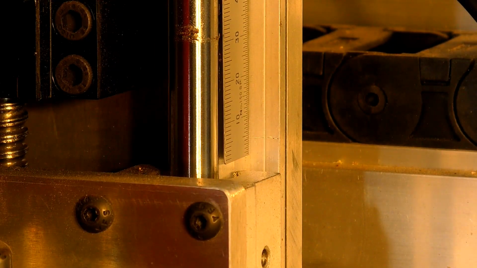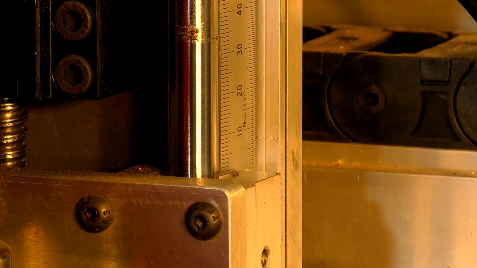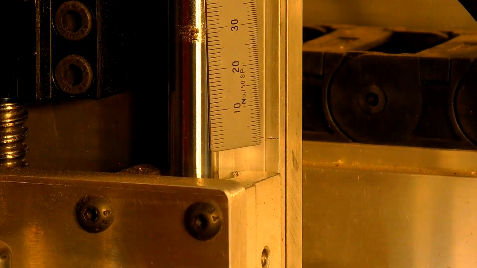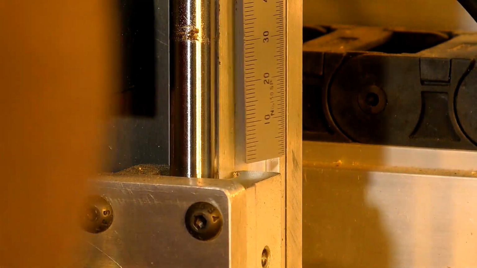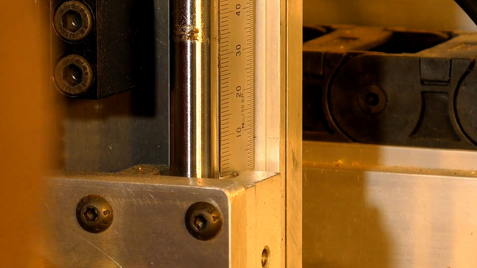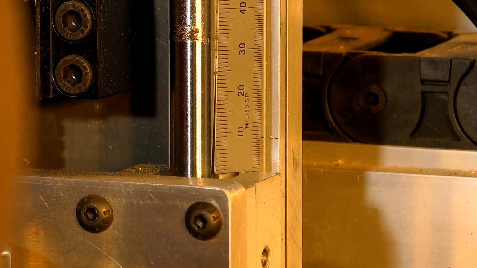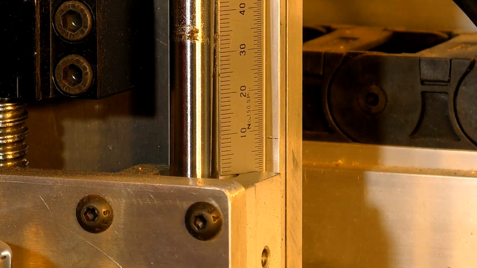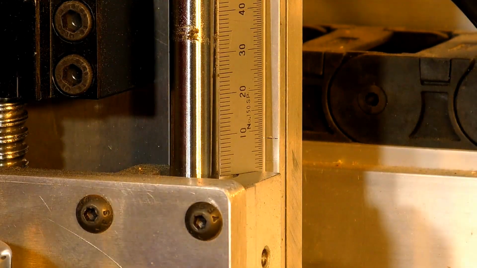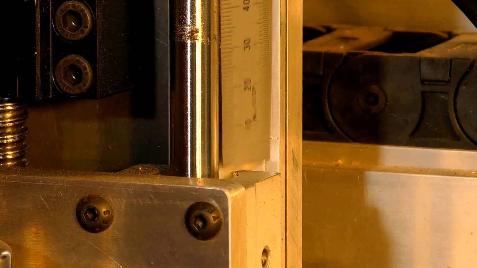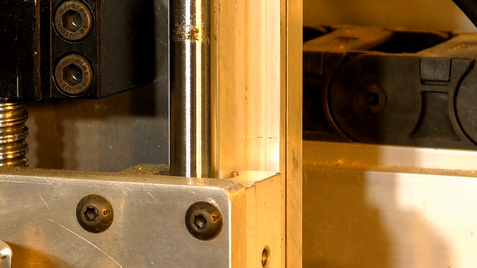If I hold that parallel there, that looks to me like pretty well around about 7 millimeters. So we know it's quite a way off. So I'm going to take it back up, and it should go up exactly the same amount.